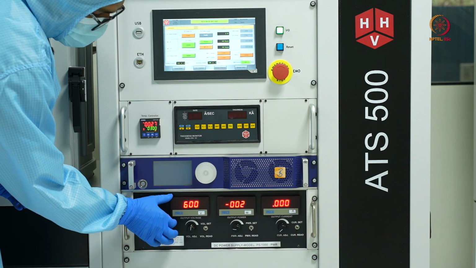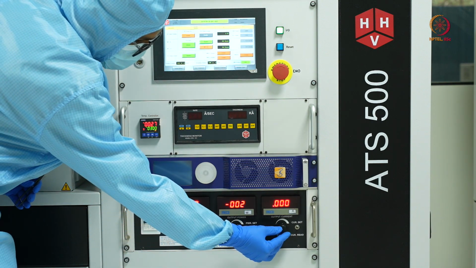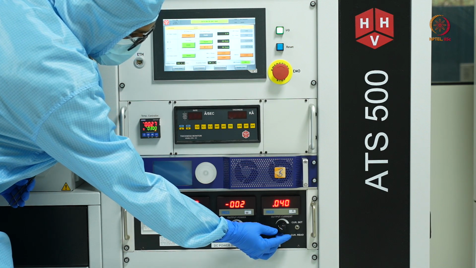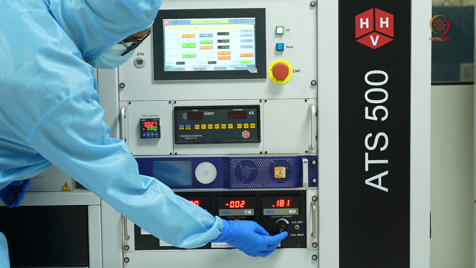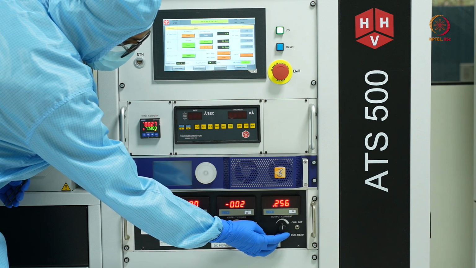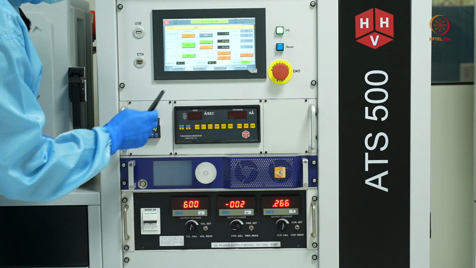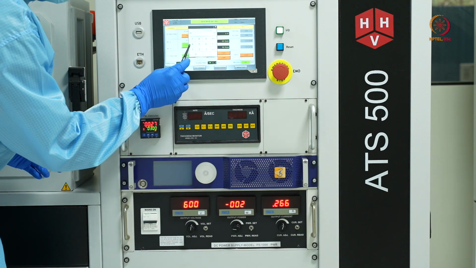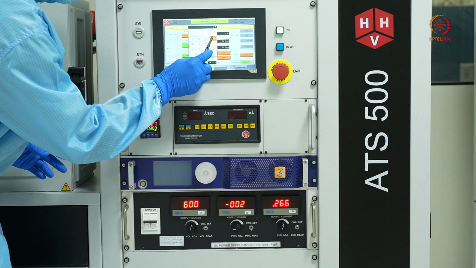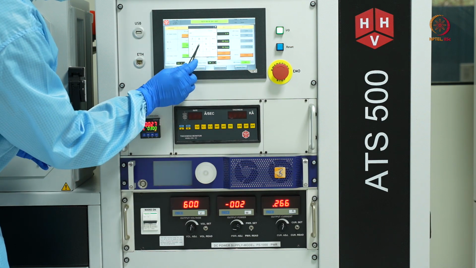So we are now at 600 volts, and slowly I'll be increasing the current as well. Meanwhile, I'll also enable the gas flow. So I'll be setting this argon MFC to 12 SCCM, but in steps.